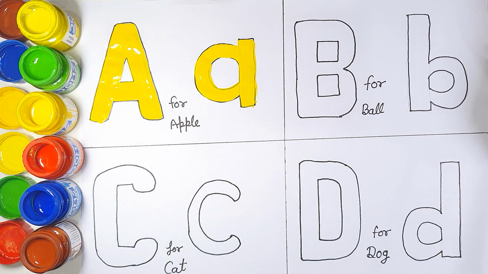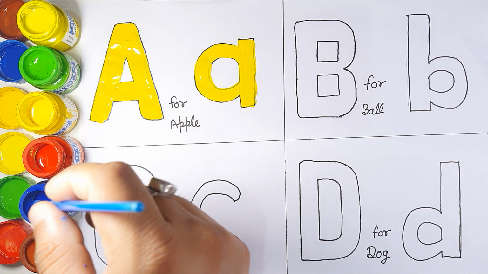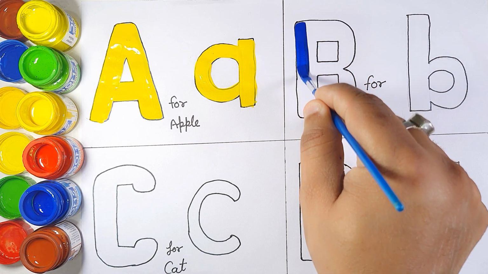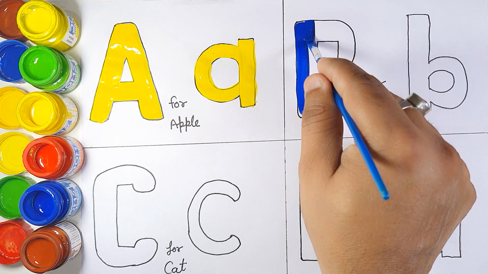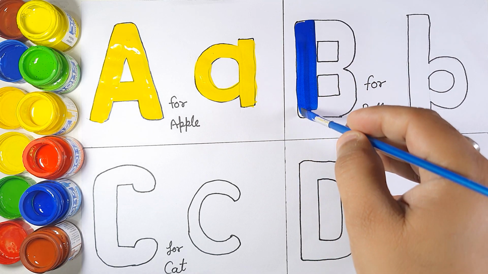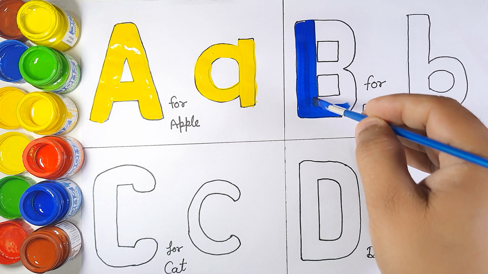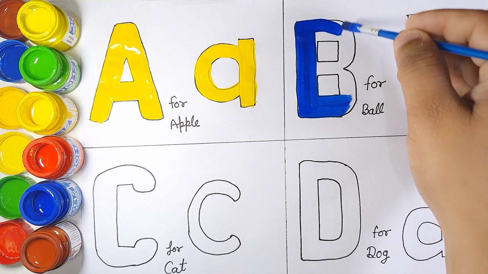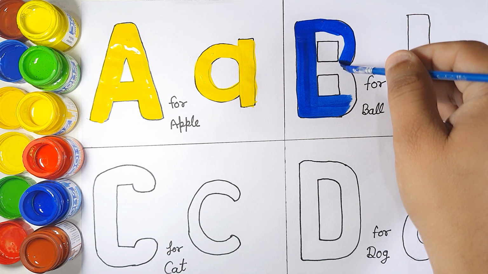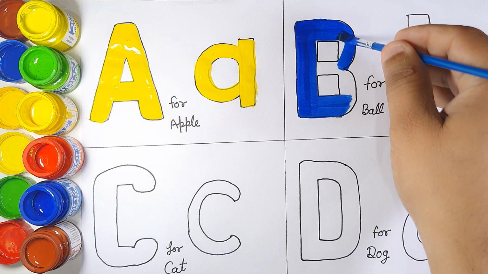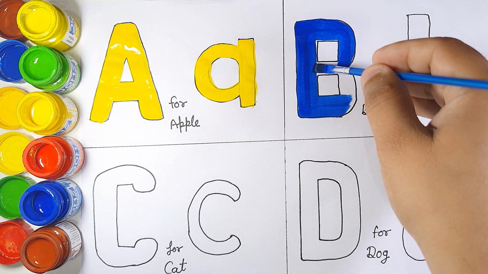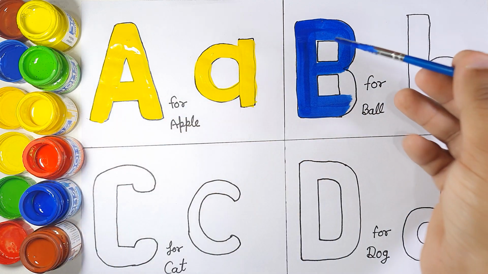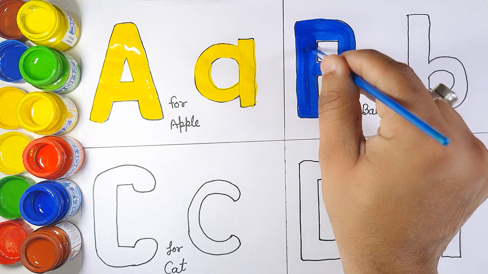Now we will make B for ball, B for ball, B for ball. A for apple, B for ball. This is uppercase alphabet.